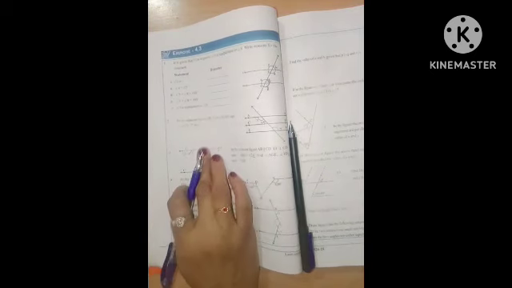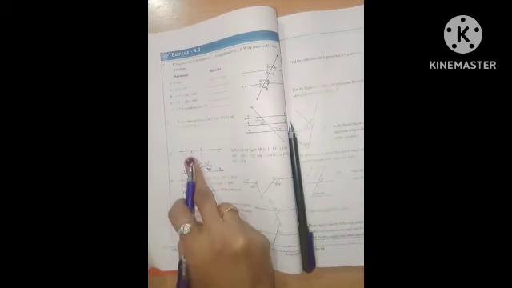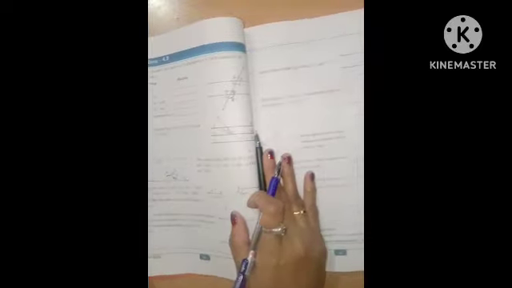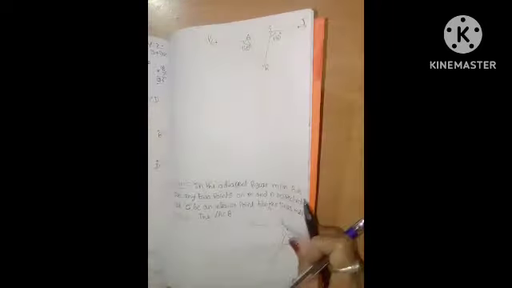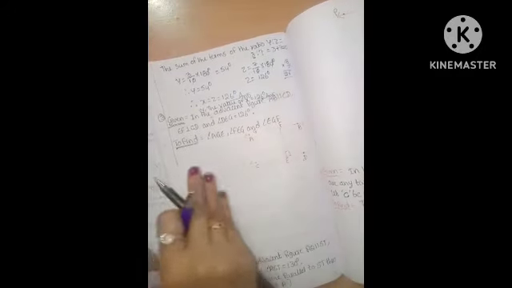Okay, are you clear? Have you understood? How many angles are to be calculated in this one? Three angles are to be calculated only. Yeah, that is the explanation. It's over. Have you understood?